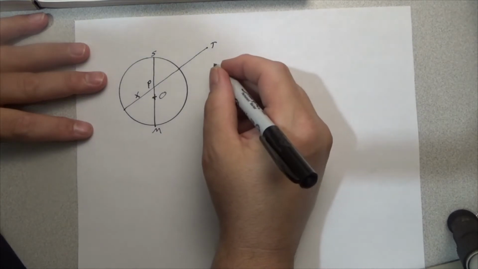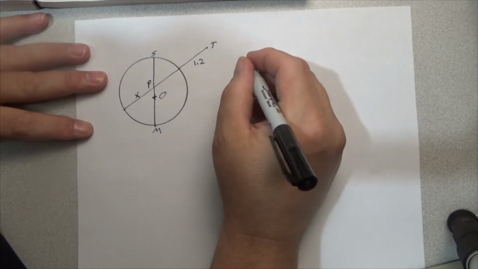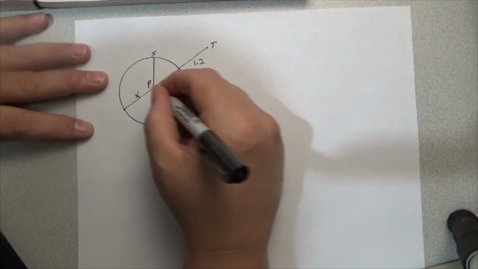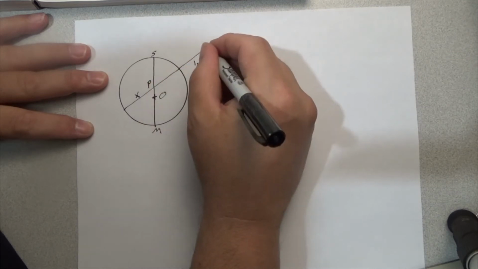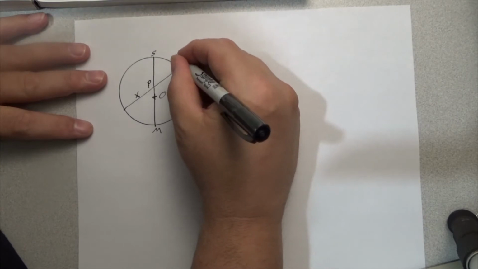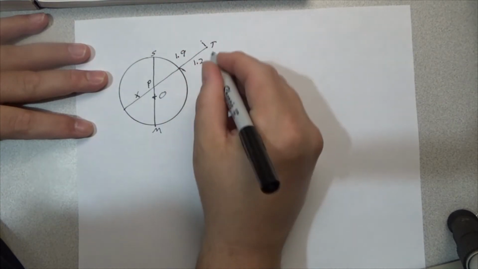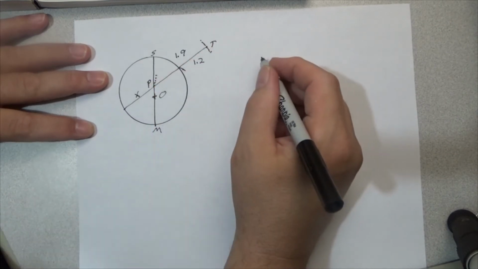Okay, so this distance right here is 1.2. The distance from here, I'm going to draw it, I just draw it out right to there, 1.9. So 1.2 is from there to there, and 1.9 is from there to there.